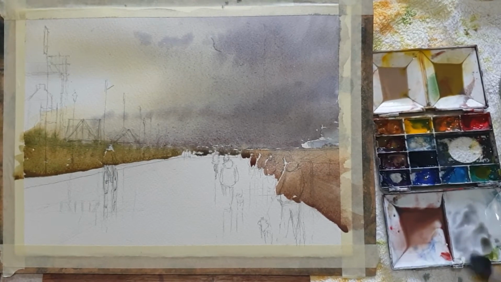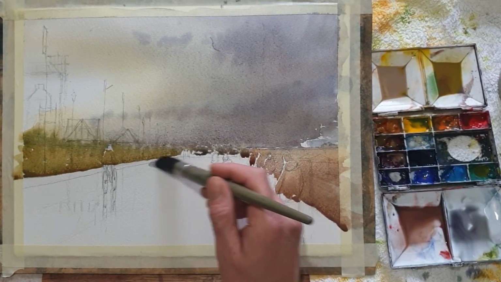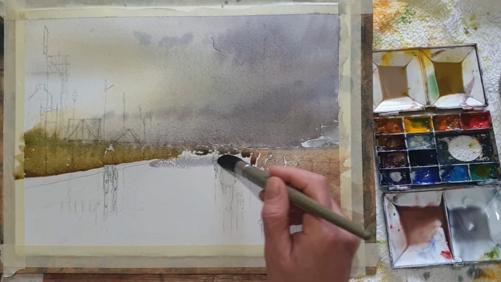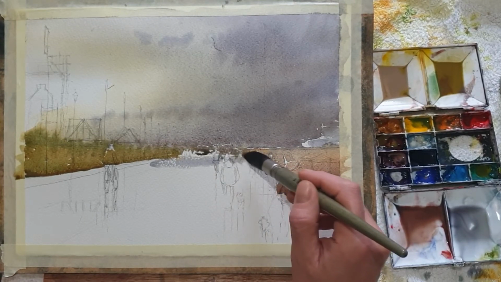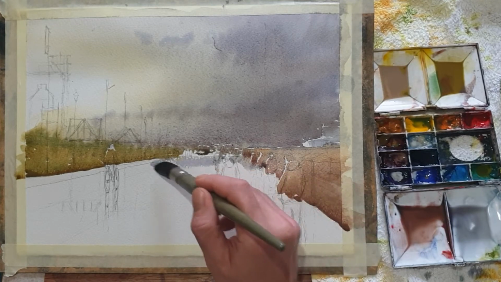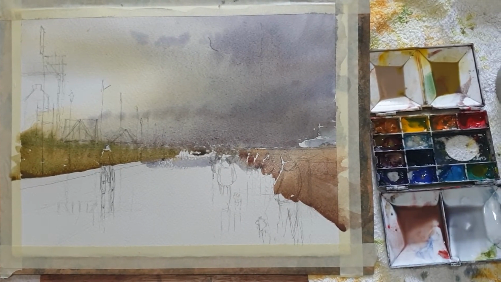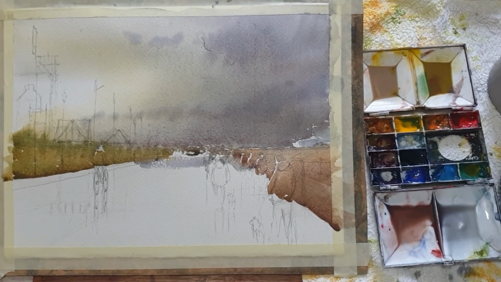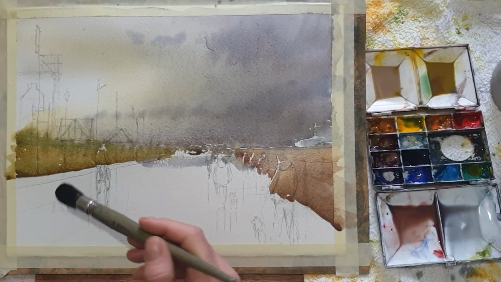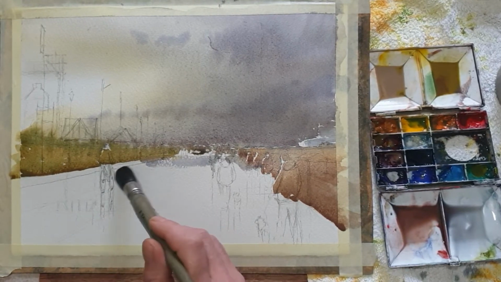So we can start by just putting this in, and then we'll go into clear water, basically, clean water. Again, I'm going to be careful how I touch into this, because if I touch into this, it'll bleed green into it.